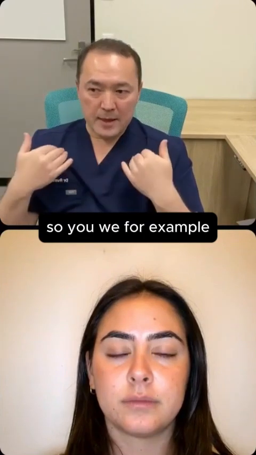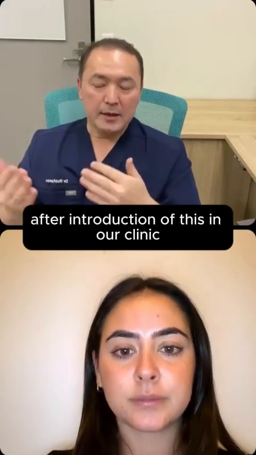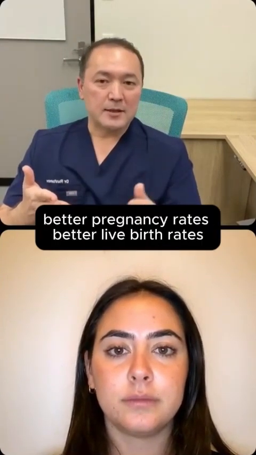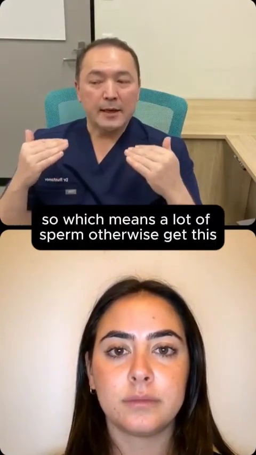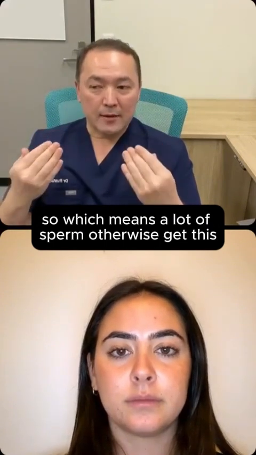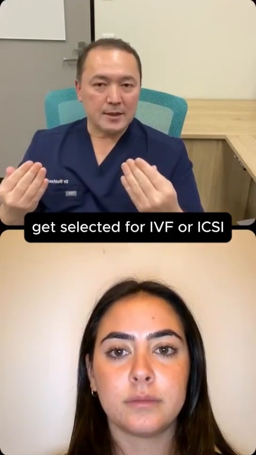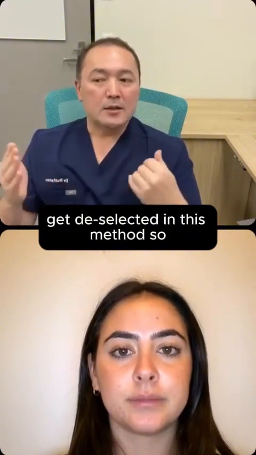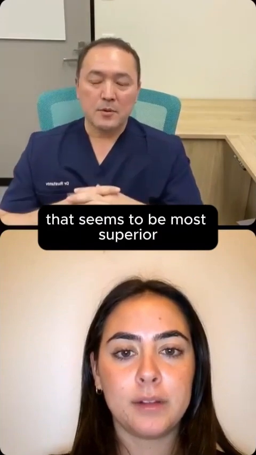For example, after introduction of this in our clinic, we immediately saw better fertilization, better embryo development, better pregnancy rates, better live birth rates. Which means a lot of sperm that otherwise get selected for IVF or ICSI with DNA damage or abnormalities get deselected in this method. So that seems to be most superior.